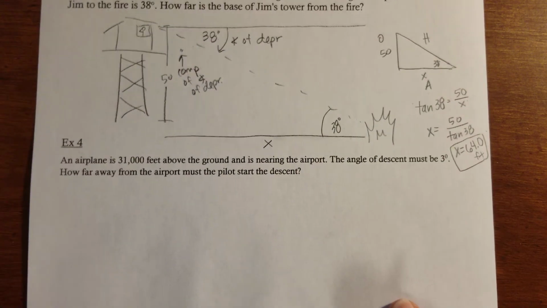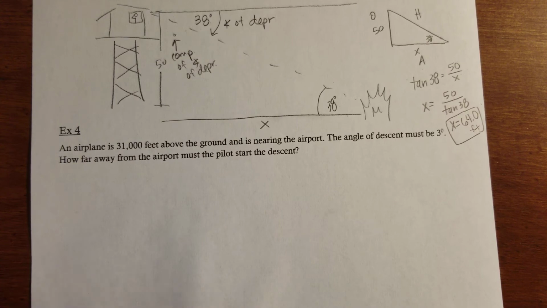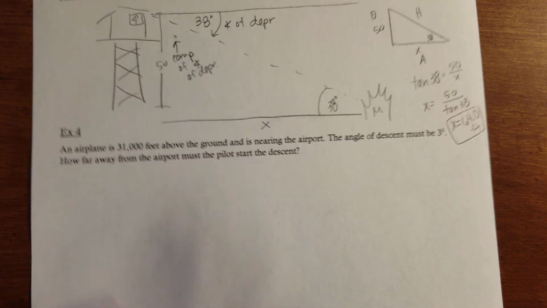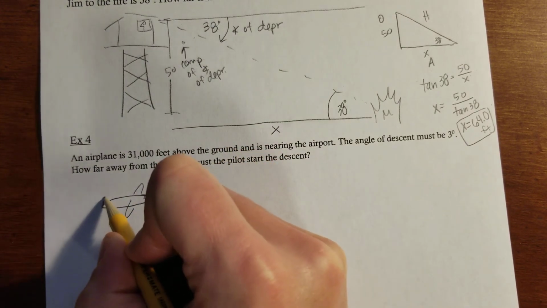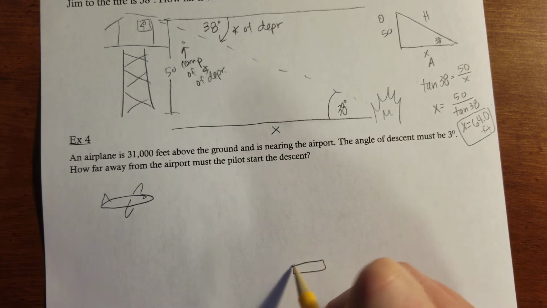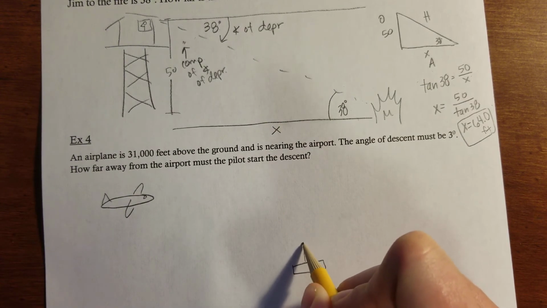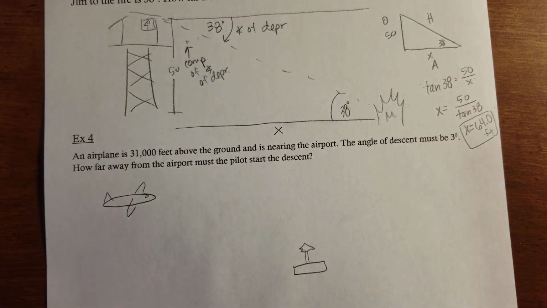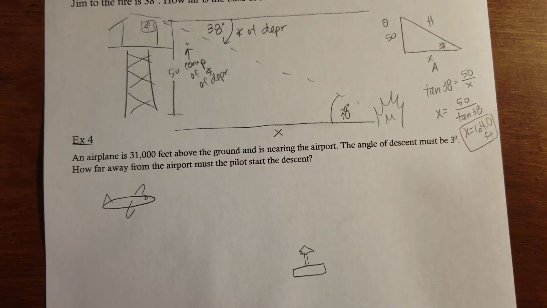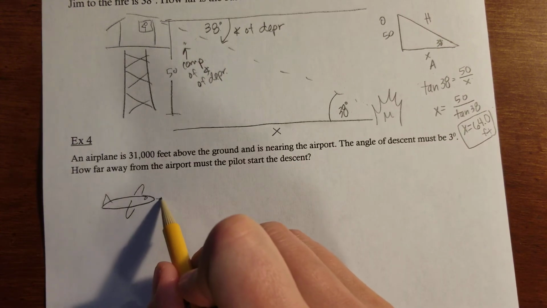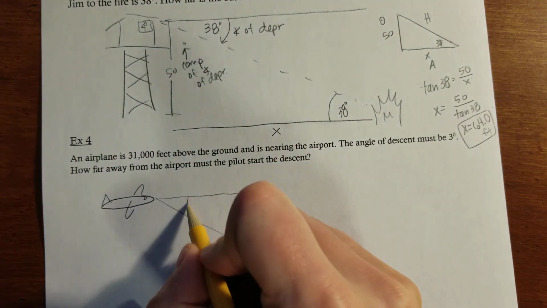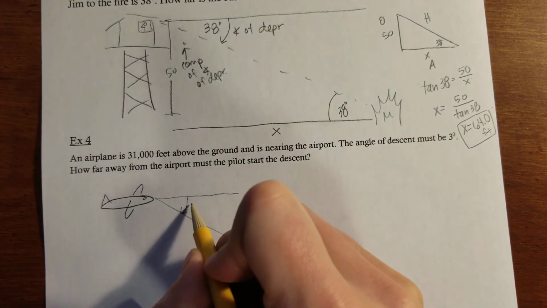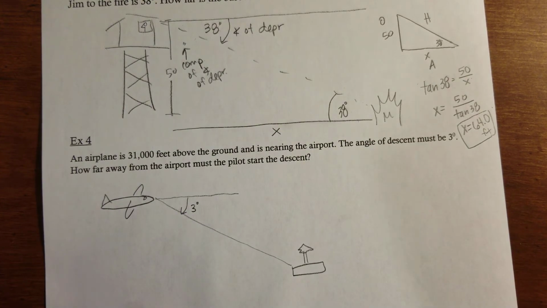All right, last one. An airplane is 31,000 feet above the ground and it's nearing the airport. Airplane. Nearing the airport. I don't know what airports look like. There's usually some kind of tower or something, isn't there? The angle of descent, so that's going to be our angle of depression, must be 3 degrees. So the airplane's flying straight. It needs to go down to the airport. This angle right here, our angle of descent, our angle of depression, needs to be 3 degrees. How far away from the airport must the pilot start the descent?